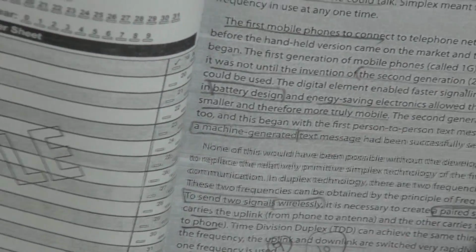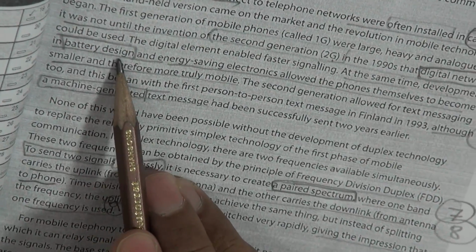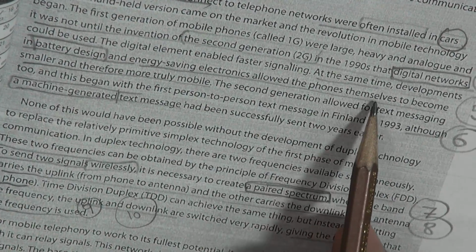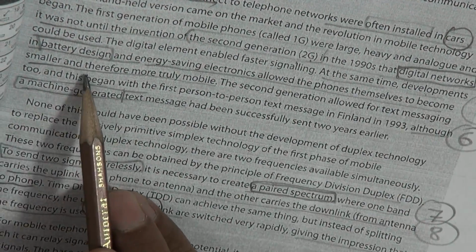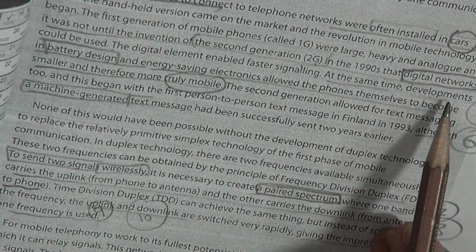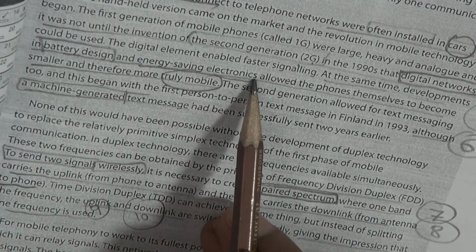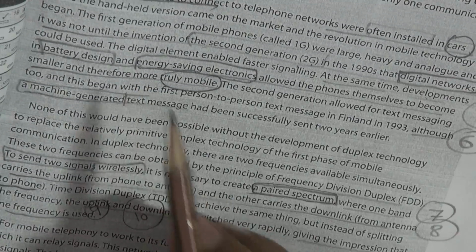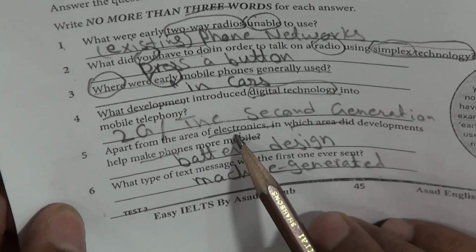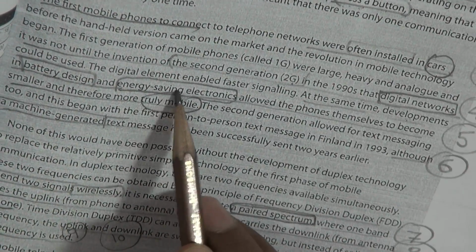Let's see that. They are saying here, at the same time developments in battery design and energy saving electronics allowed the phones themselves to become smaller and therefore more truly mobile. Now there are two things. Developments in battery design and energy saving electronics. Now electronics, they have already talked about. They have already said apart from the area of electronics, so your answer, energy saving, is not the right answer.